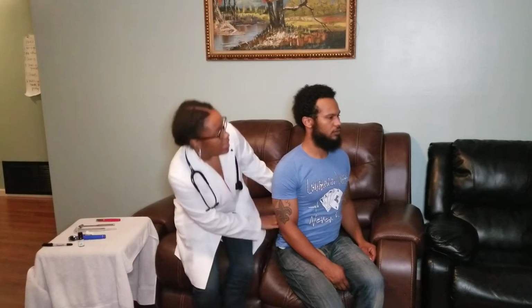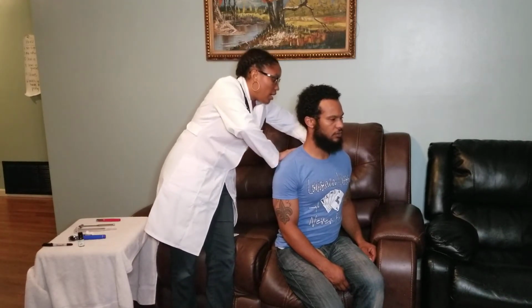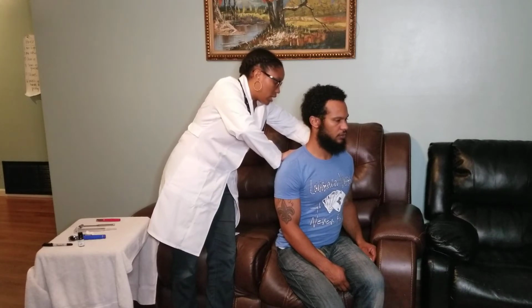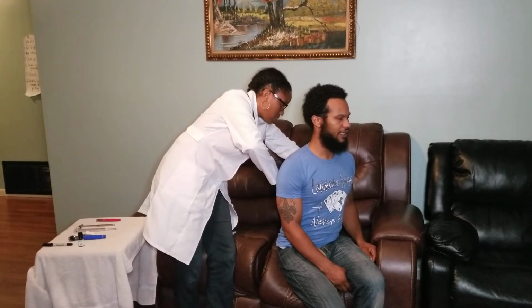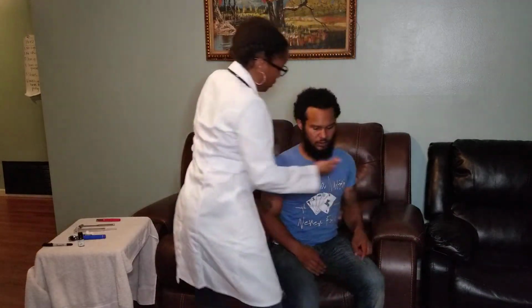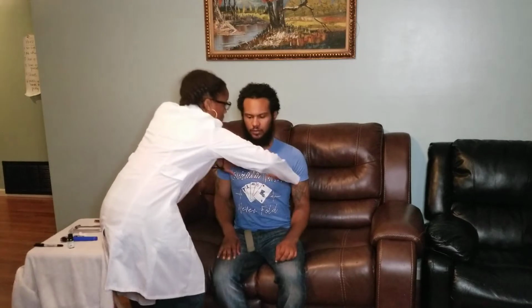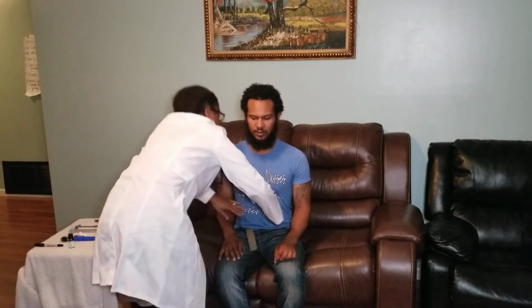Next, I'm going to go ahead and palpate for tactile firmness, which tests for consolidation if there was a suspicion of pneumonia. Can you say 99 for me? 99, 99, 99. And I would do this anteriorly and posteriorly, and you can hear it. 99, 99, 99.